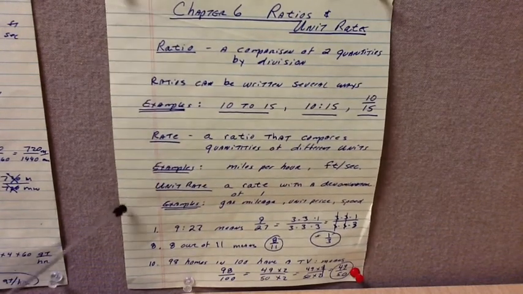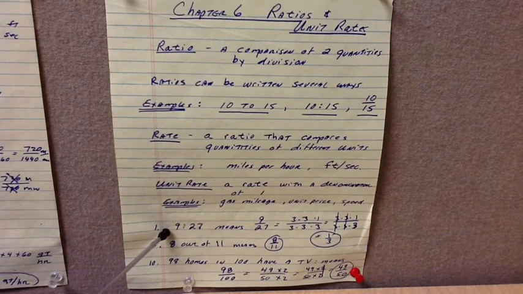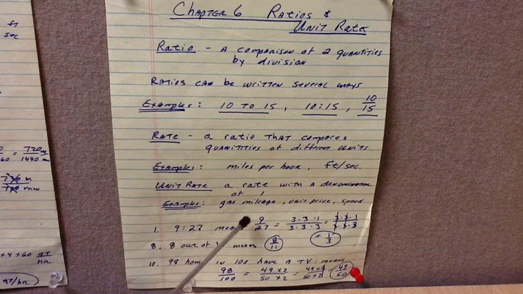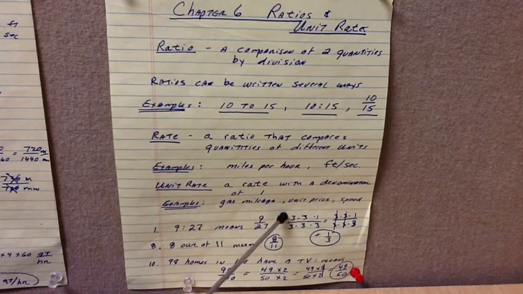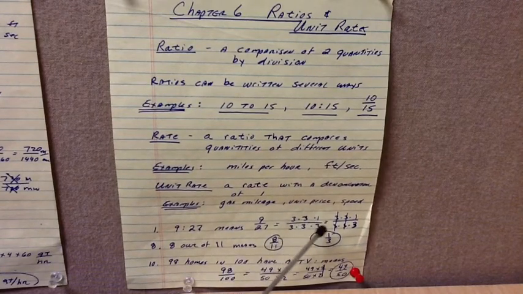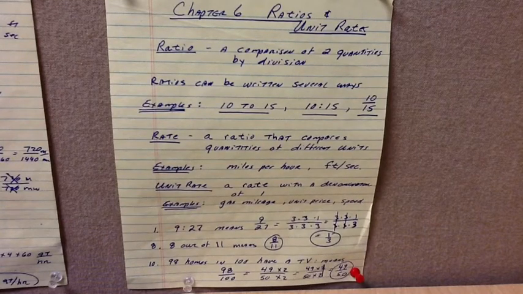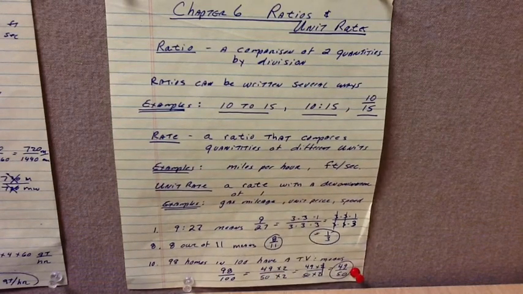So we're going to use these as we do our problems. The problems are on page 290. We're going to be doing 1 through 25. Here are some examples. Number 1, I want to reduce this. The first thing I need to do is realize this is 9 to 27, which in fractional form is 9 over 27. I can reduce that by recognizing 9 is 3 times 3, and 27 is 3 times 3 times 3. So now I cancel out the 3's, and I'm left with 1/3. So my answer for number 1 is 1/3.